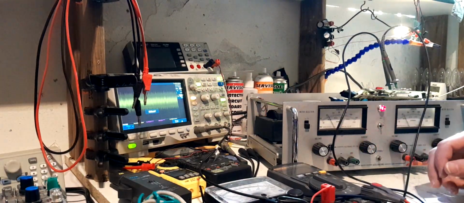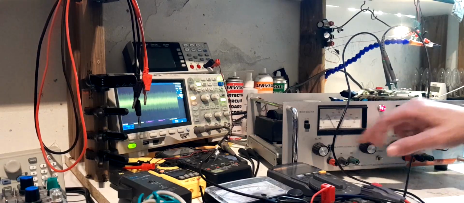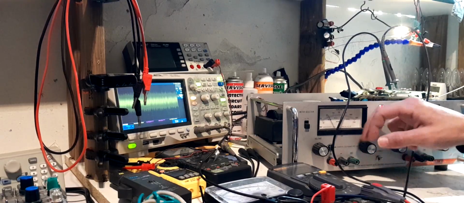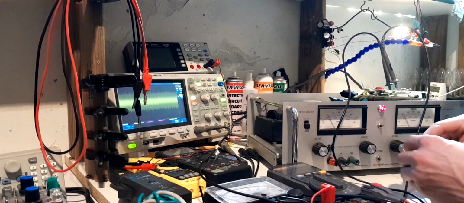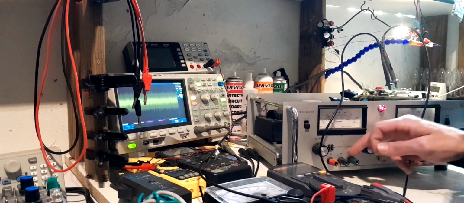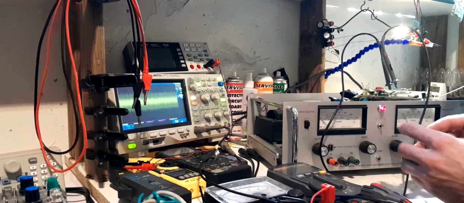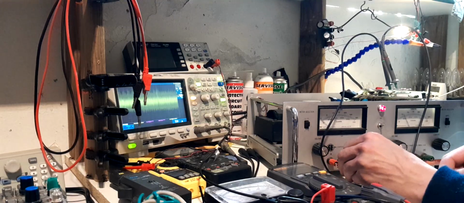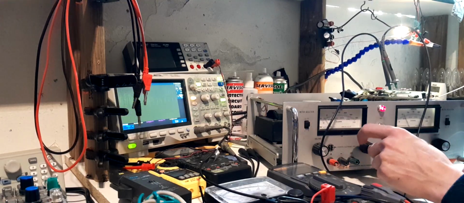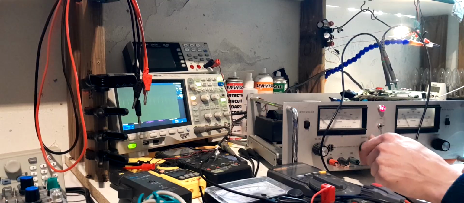Trying to play around with the current knob. Doesn't really change. Let me just find something to load it with. That'll do. Wow.